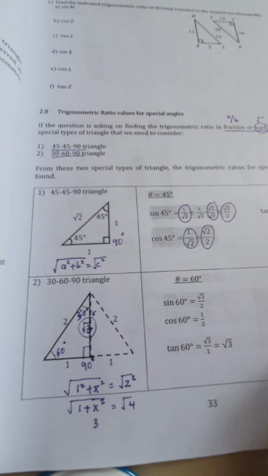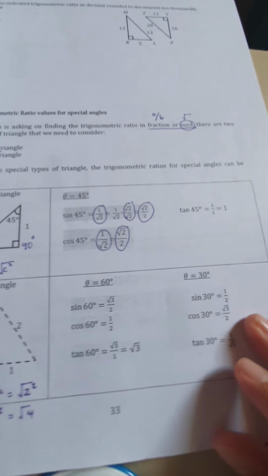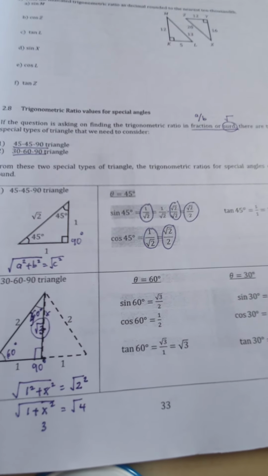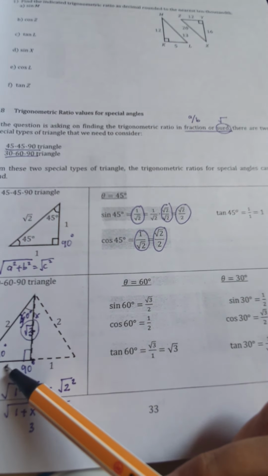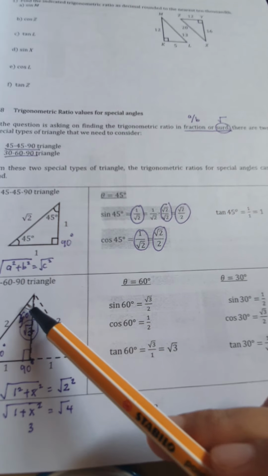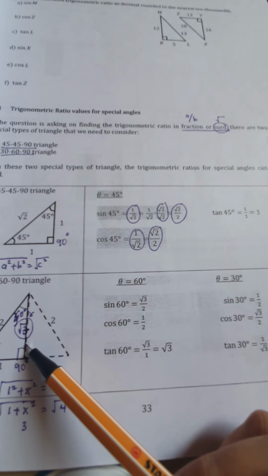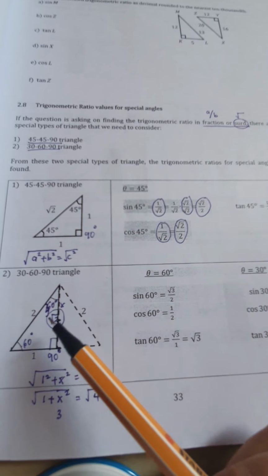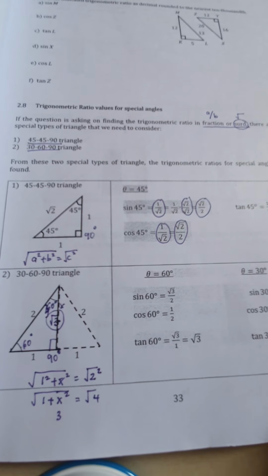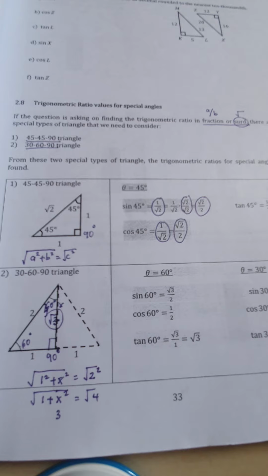Same with theta equals to 30. Okay, same. So you can refer the triangle here, 30. So sin 30 equals to, okay, sin, what is the meaning of sin? Opposite 1 over hypotenuse 2. So 1 over 2. Cos means adjacent over hypotenuse. Okay, so square root 3 over 2 and last one tangent. Opposite over adjacent. Okay, so 1 over square root 3. So this is the topic of trigonometric ratio.